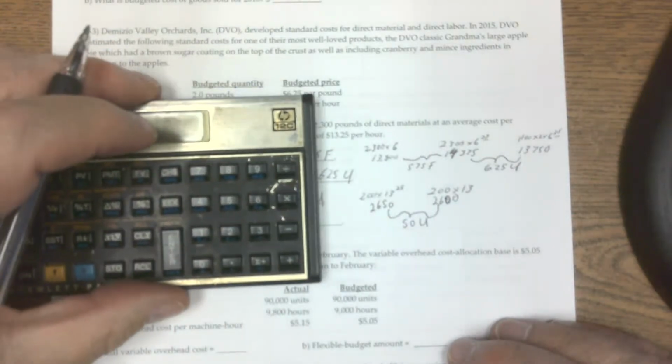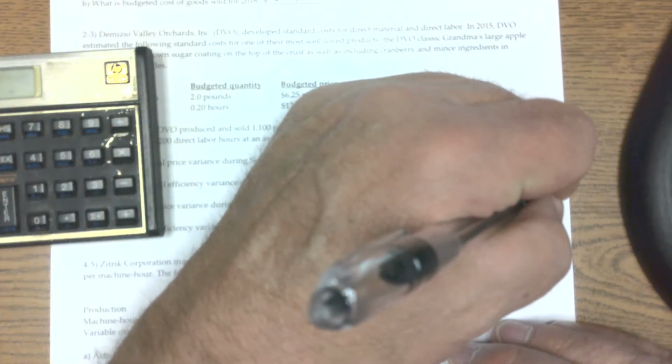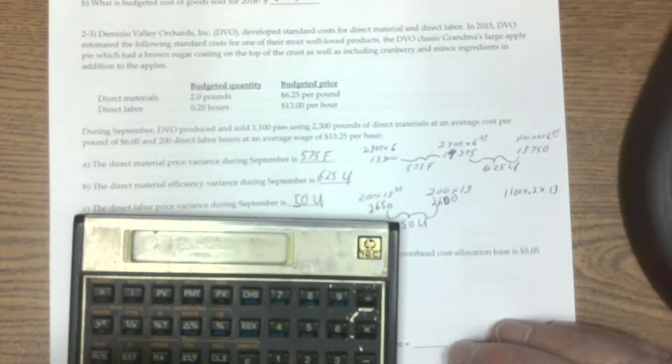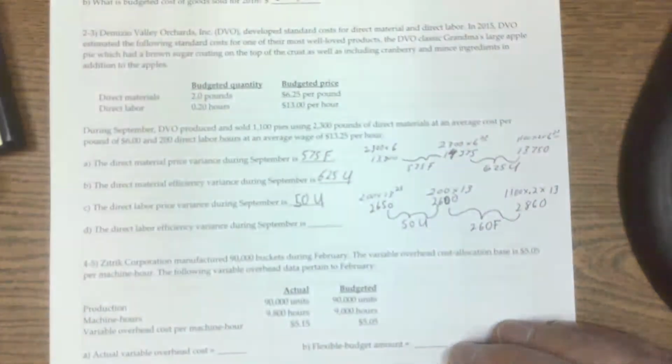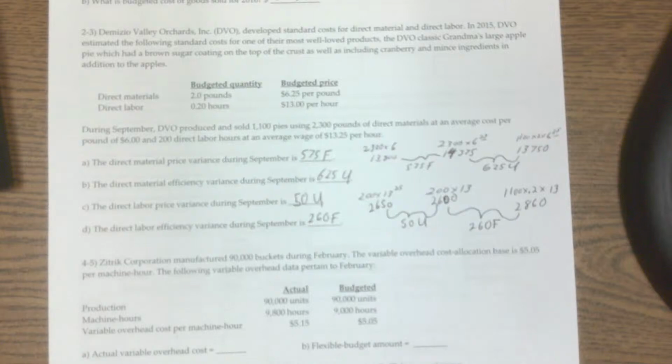And then the labor efficiency variance, we cooked 1,100 pies times 0.2 hours times $13 an hour. $28.60. And so our efficiency variance is 260 favorable. Okay.